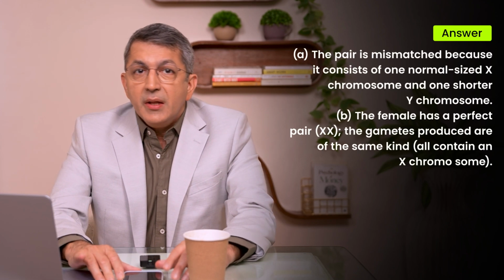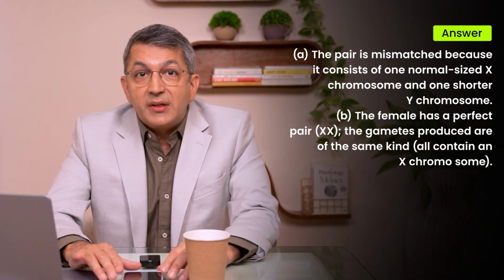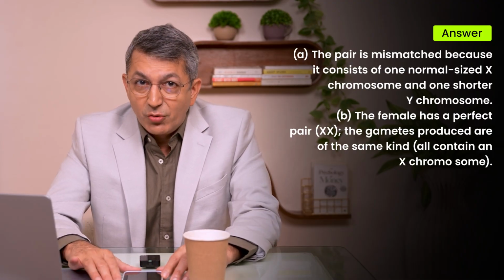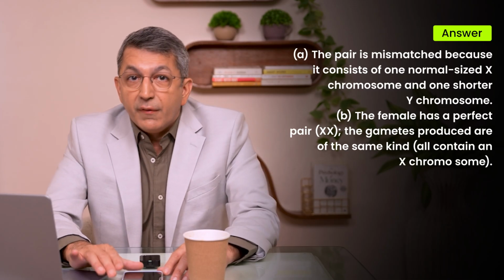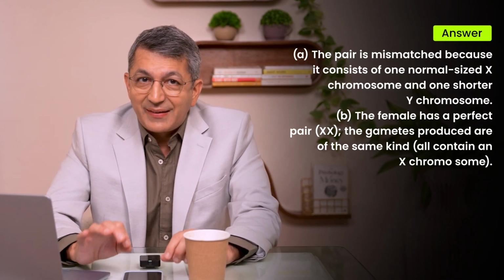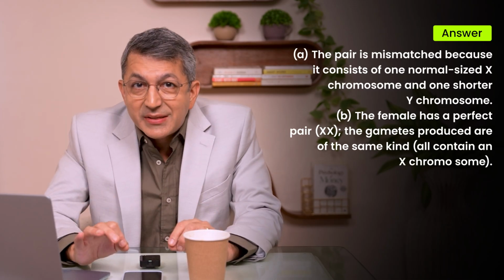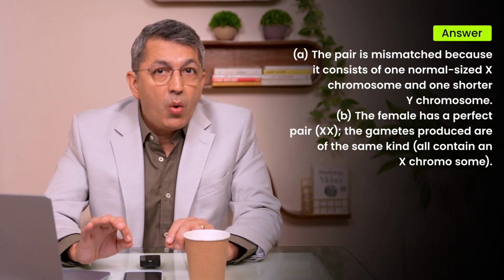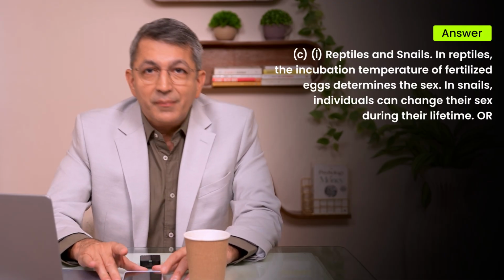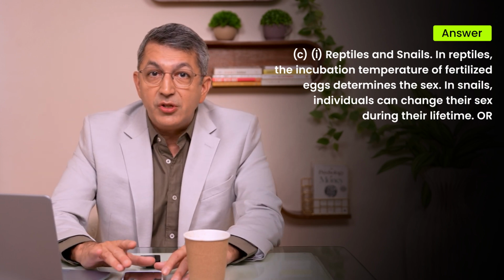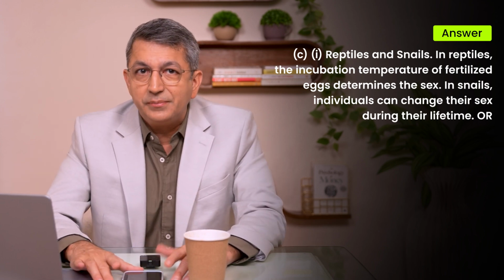Answer A. The pair is mismatched because it consists of 1 normal-sized X chromosome and 1 shorter Y chromosome. B. The female has a perfect pair, XX. The gametes produced are of the same kind; all contain an X chromosome. C1. Reptiles and snails. In reptiles, the incubation temperature of fertilized eggs determines the sex. In snails, individuals can change their sex during their lifetime.